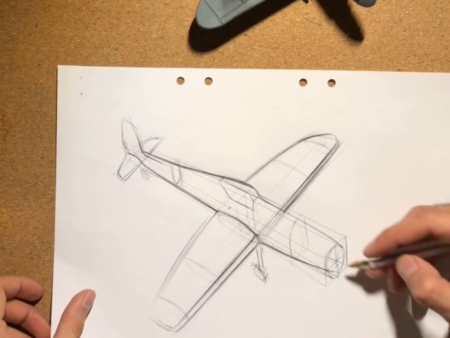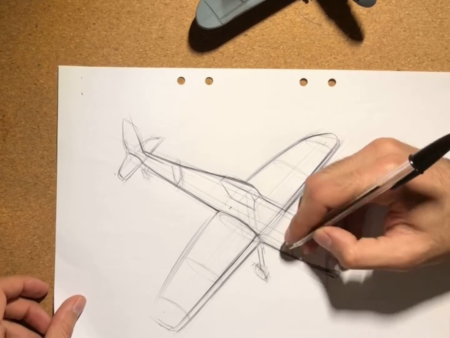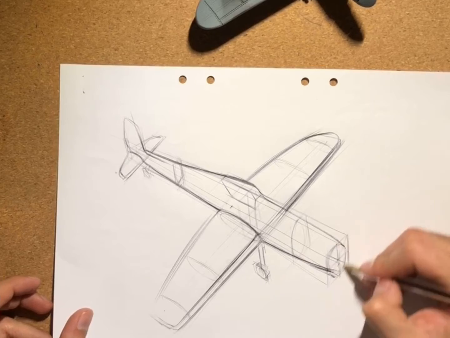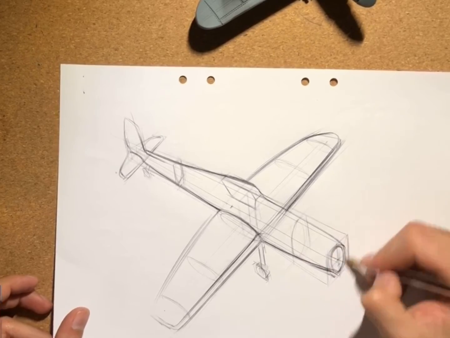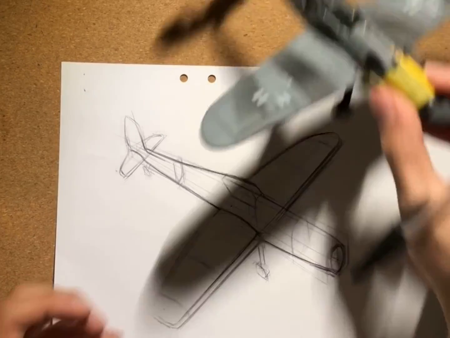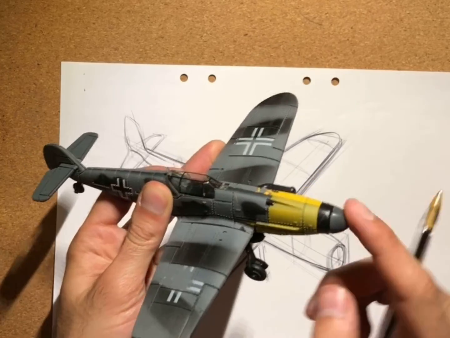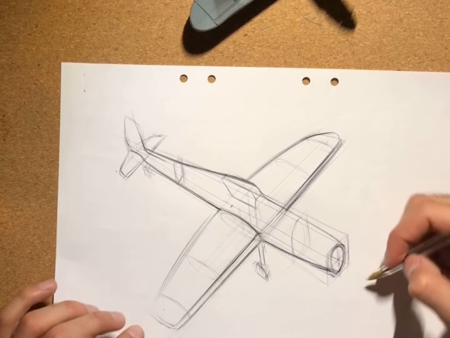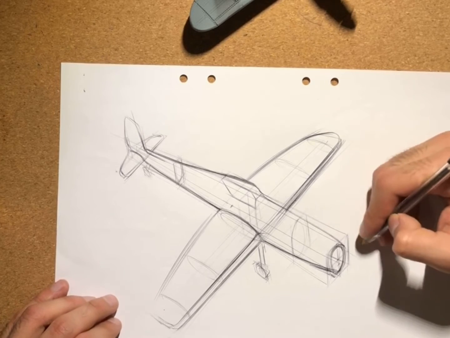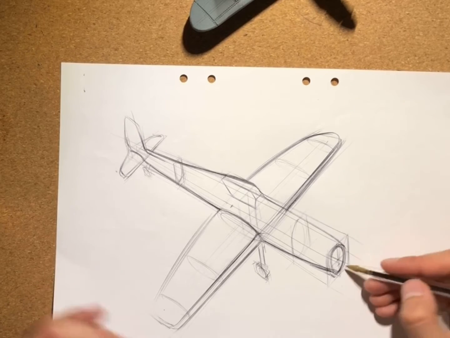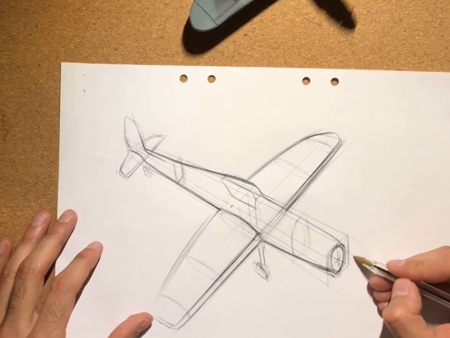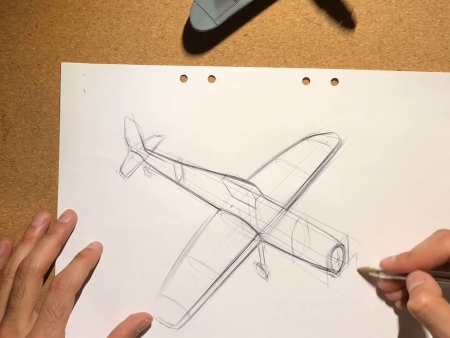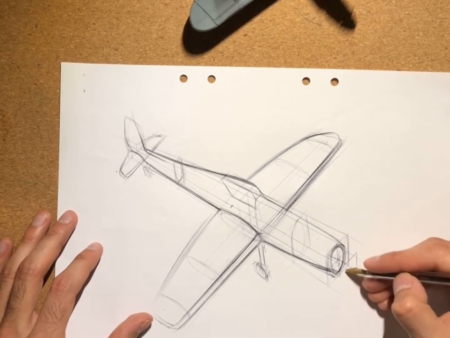Yeah, that's it. Now here is something very, very important when it comes to the nose of the airplane. If you look at here, we have this cool form, and if you want to draw that, you can just easily have a rectangle or a square here, and a smaller square in the front, a bit of distance from that square.